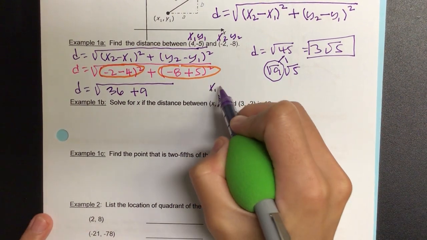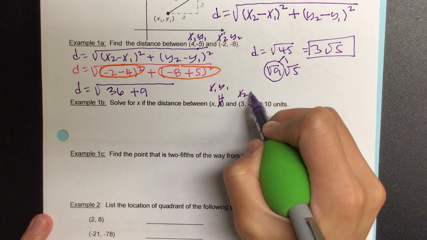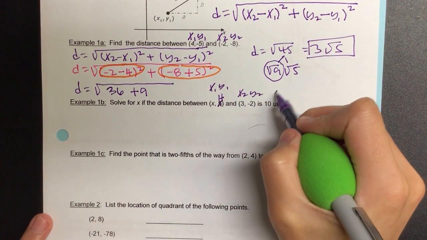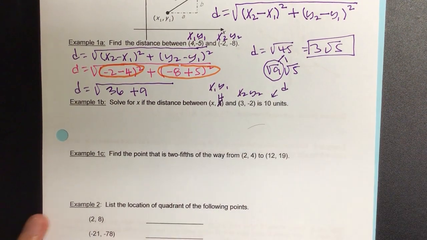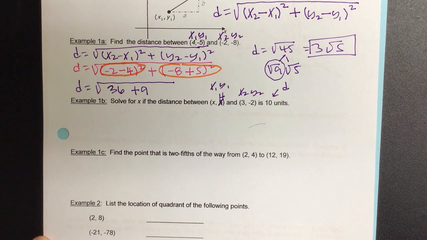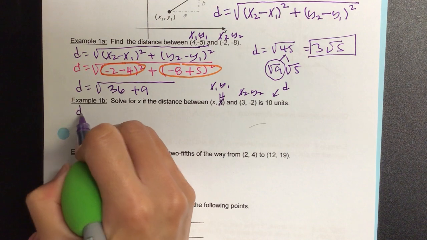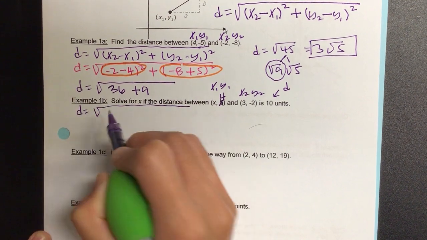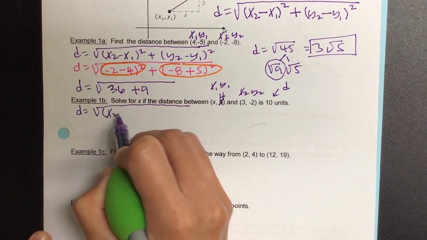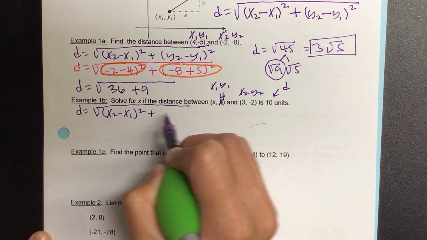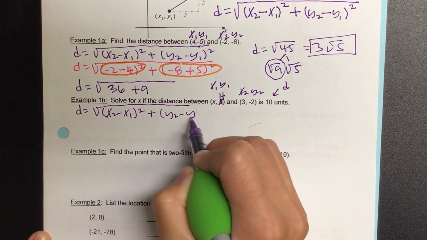Let's label this x1 and y1, x2 and y2. And 10 is our distance, as in letter D. So what should we always start with? The formula. Thank you. So we have square root of x2 minus x1 all squared plus y2 minus y1 all squared.